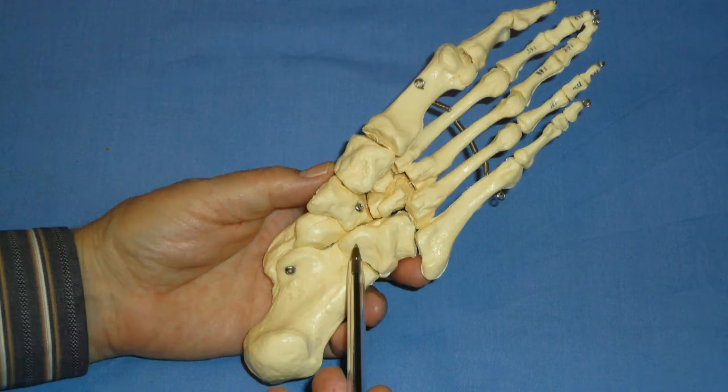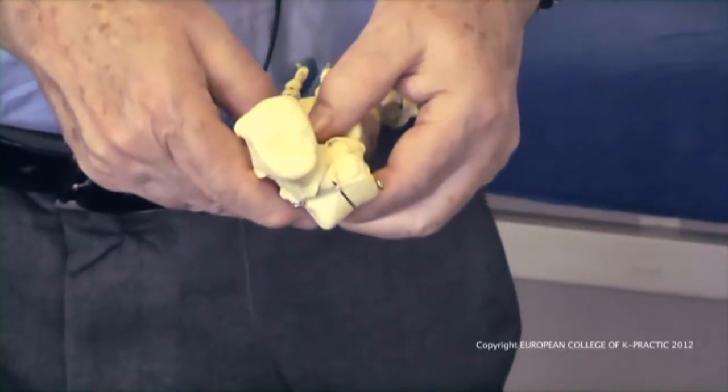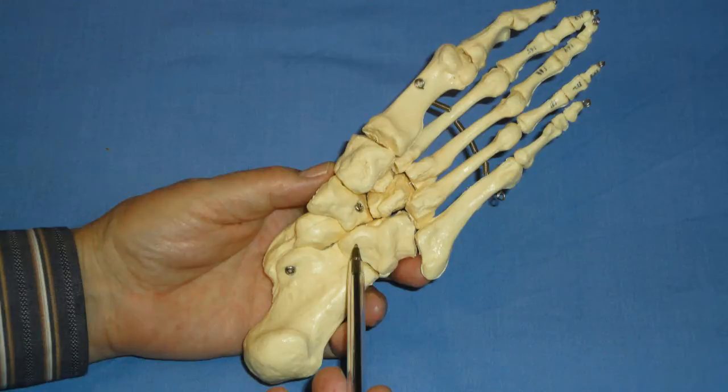Sometimes if you've done your work properly and you're doing this manually, you'll hear a very nice click where it all goes back into place, and the patient will instantly tell you, oh, my foot feels totally different. Now, you won't always get an audible click, and don't expect it.